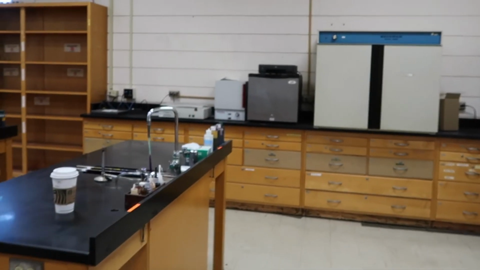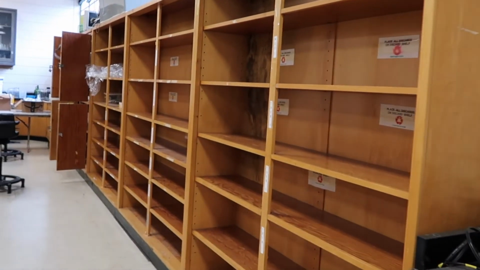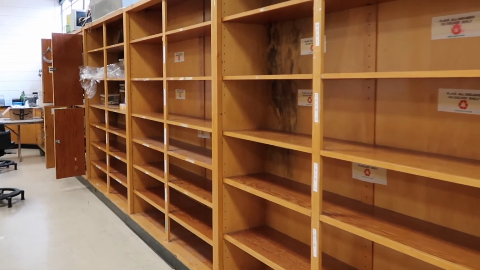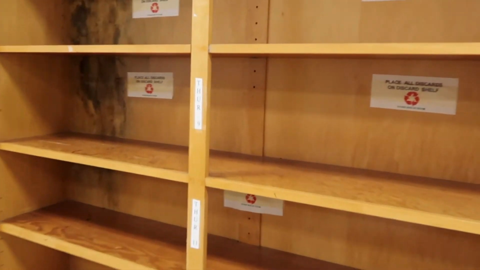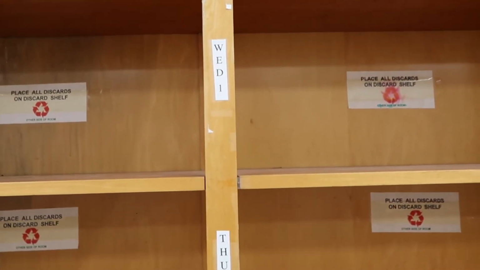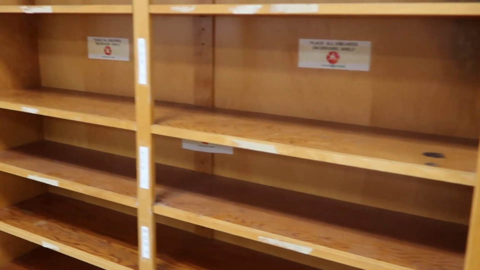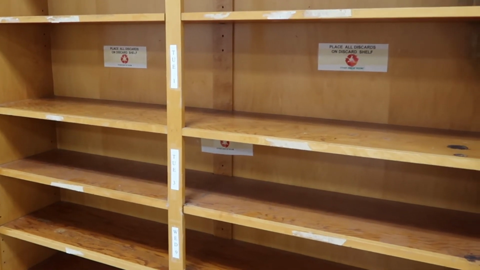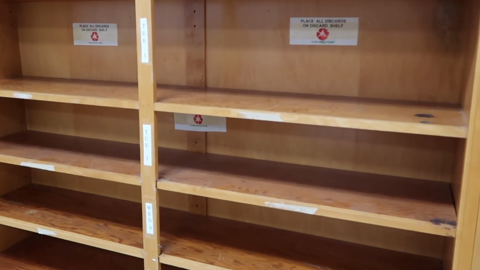Now, there's another shelf in here that's of importance. Depending on which class you're in, you're going to have your own labeled shelf. So these shelves over here, this is where the gloves are kept, but these are labeled, okay? So if you're in the Thursday at 9 class, the Wednesday at 1 class, these are where all of your samples are going to go, your cultures. So whenever we have to have something incubate for the week, and we're done with it, your instructor will tell you, go put this on your shelf. These are the shelves we're talking about.